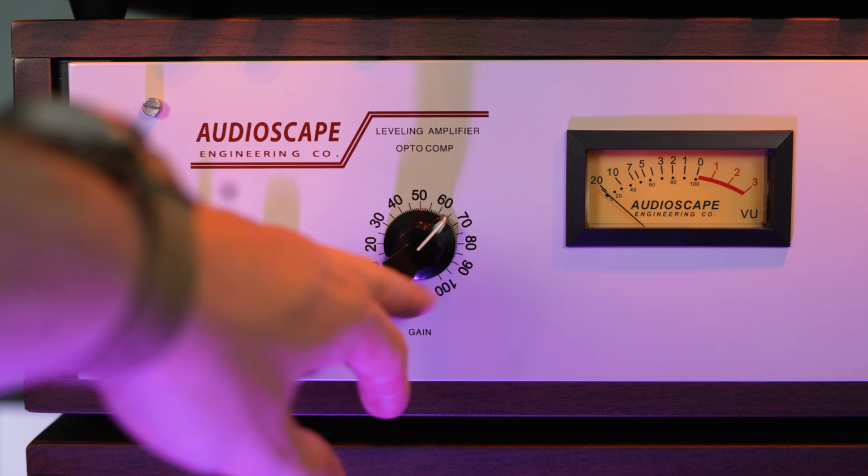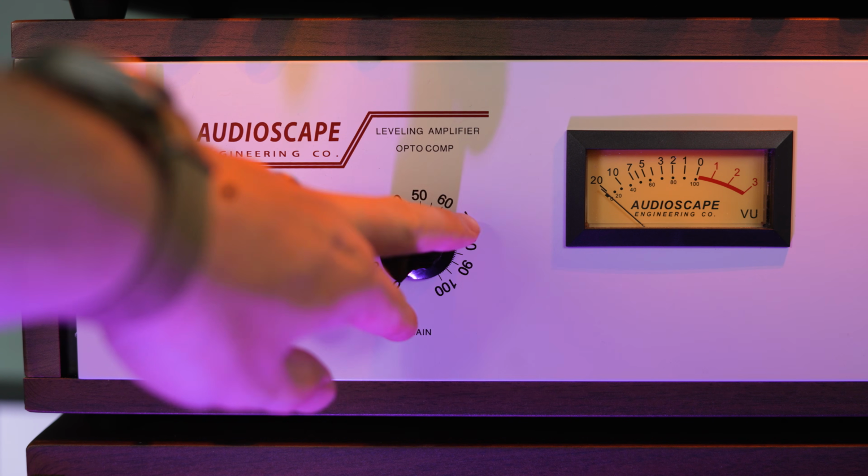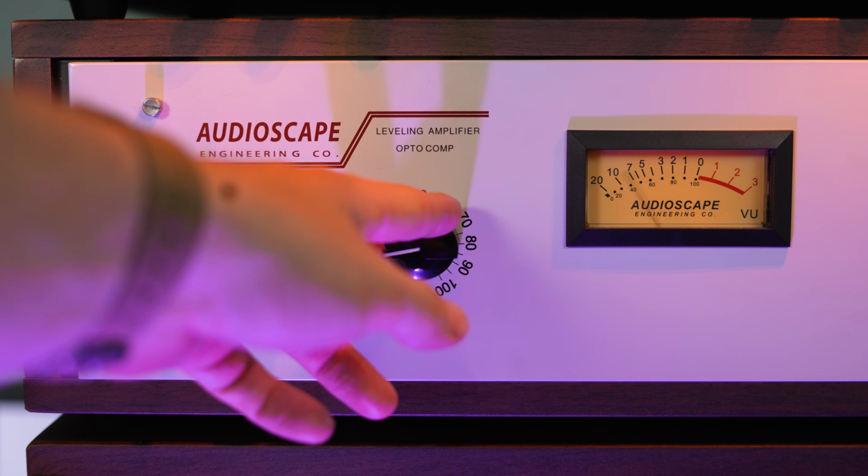Okay, and now we're going to run it through the Audioscape Optocomp, which is effectively an LA2A. So this has a valve output stage. So if we really drive this gain, even if we're not adding any compression, we can hear what the tube saturation sounds like.